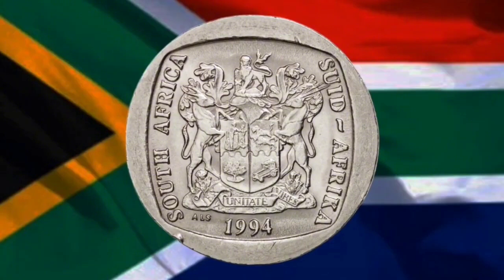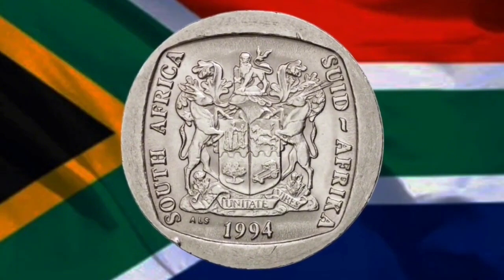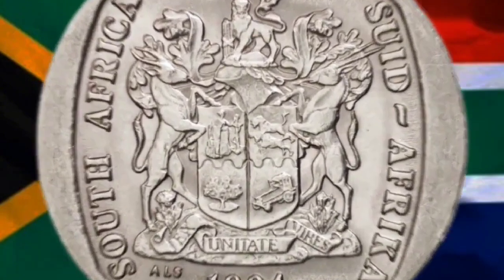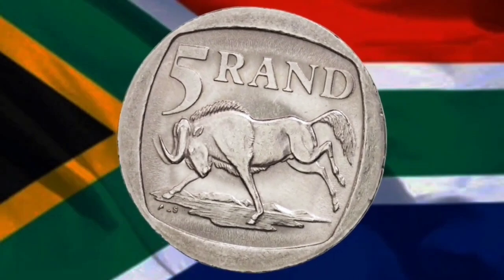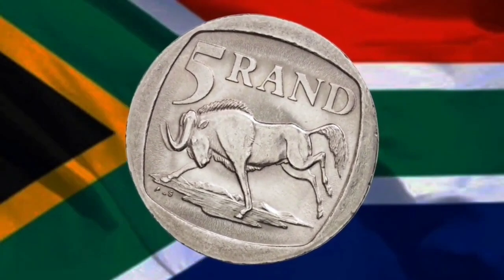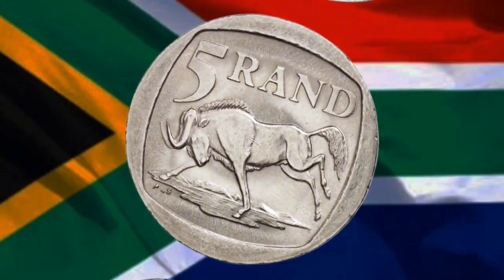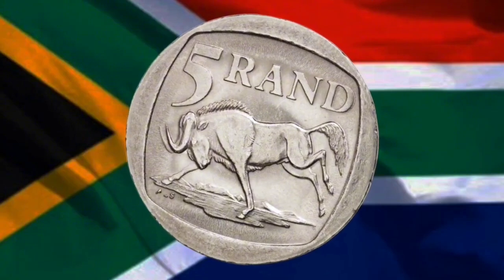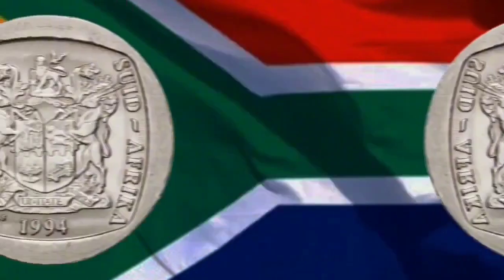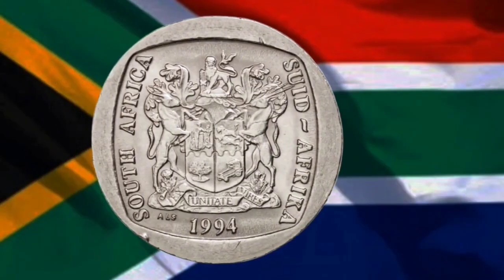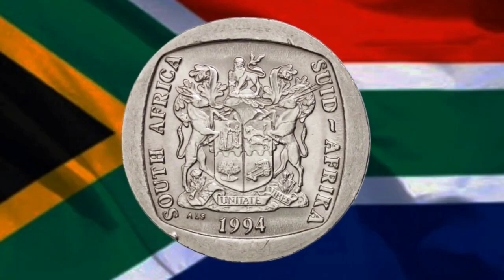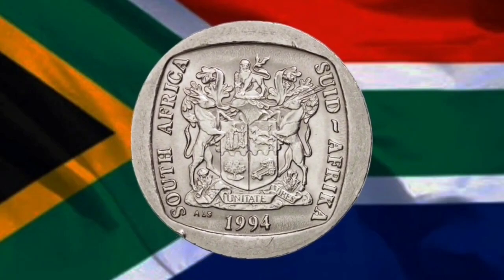Condition is everything when it comes to coins, and coins in pristine, unhandled condition can command premium prices. When examining a 5 Rand coin, always pay attention to the finer details. Is the strike sharp and clean? Is the surface free of scratches and marks? Has the coin been preserved well over time? All these factors can greatly influence how much the coin is worth in today's market.